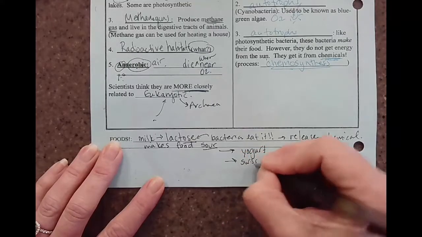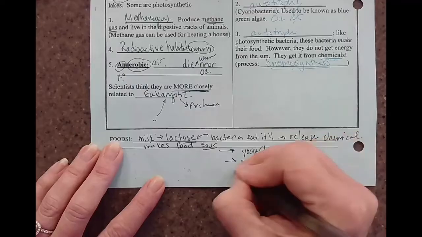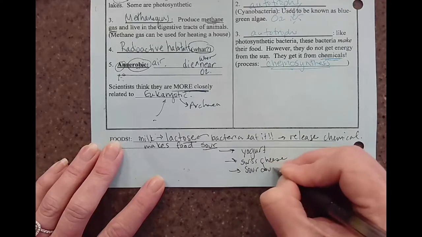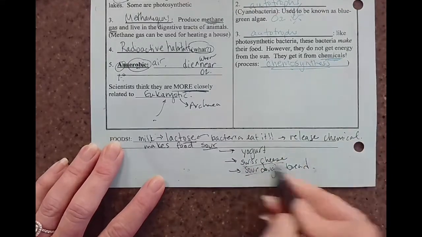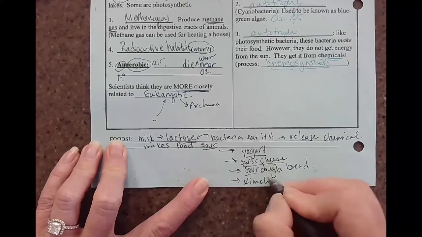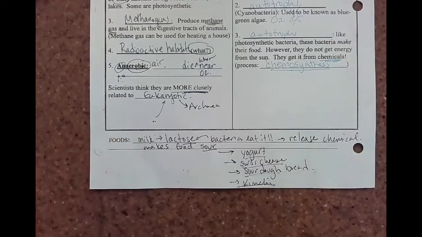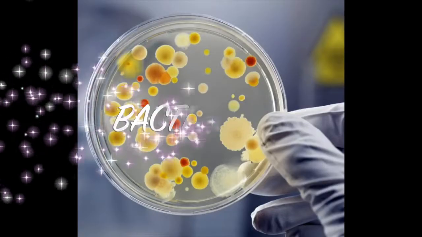Swiss cheese is made by bacteria. Sourdough bread, the reason it has kind of a tangy flavor is because of the bacteria. I have this bread, I have Swiss cheese, I have yogurt. Kimchi, if you like kimchi, it's very tangy. That's made with bacteria. Sauerkraut, cottage cheese, all sorts of different foods, and we're going to be trying some of these in class. So that is bacteria.